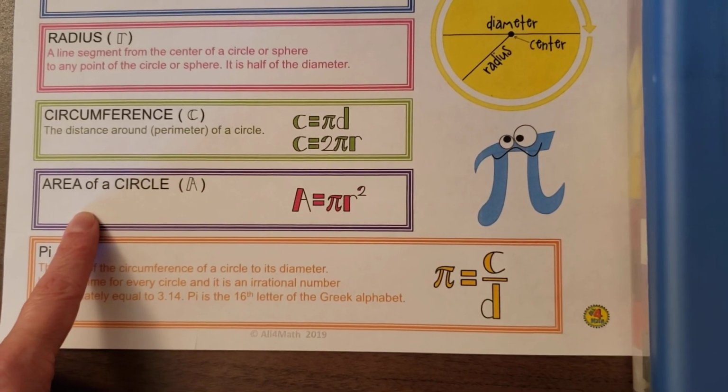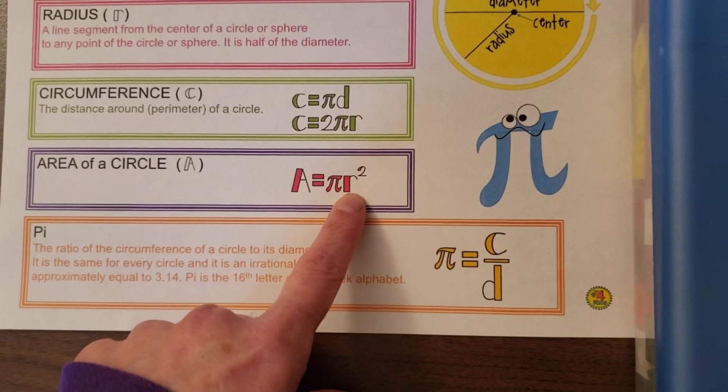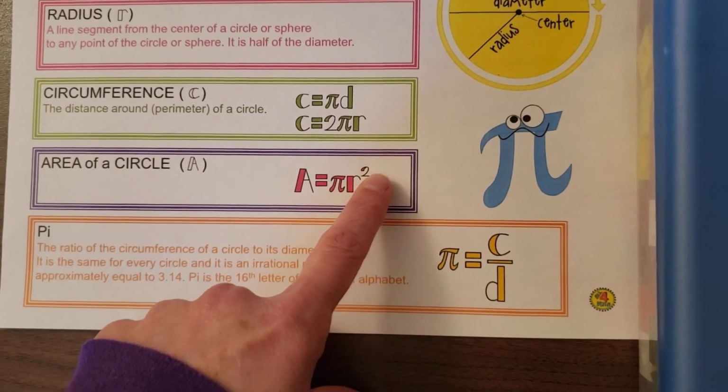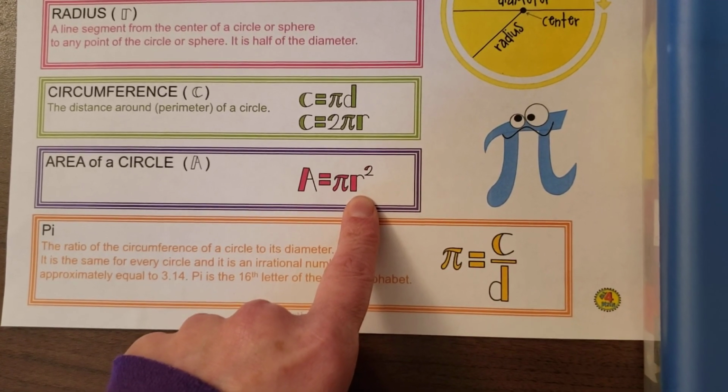Then you got area of the circle, represented with A, just like the other stuff. And we say it's pi times the radius squared. Notice you have to use the radius. There's only one formula here to use.